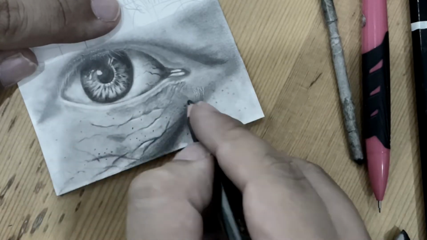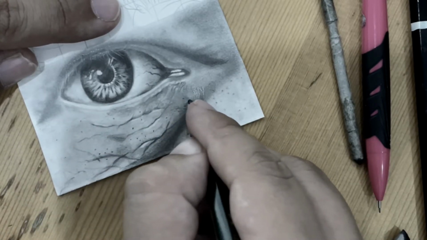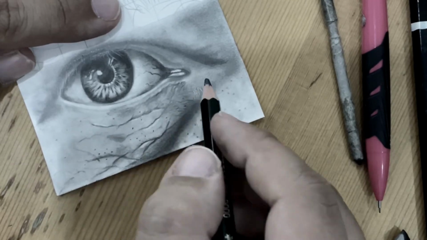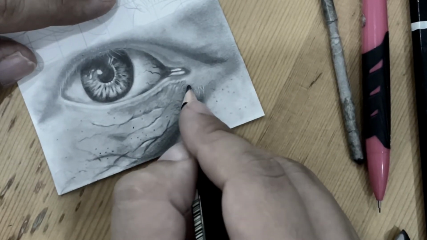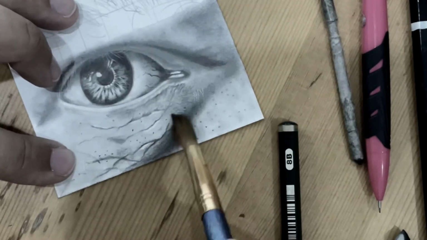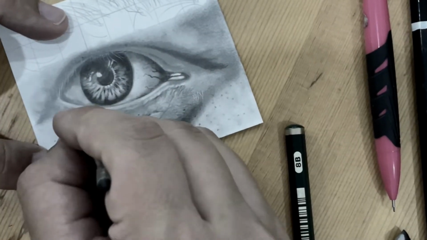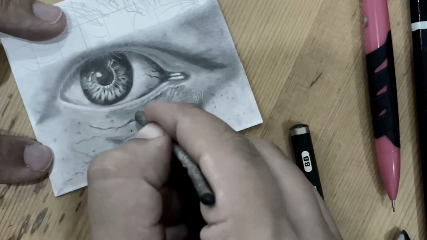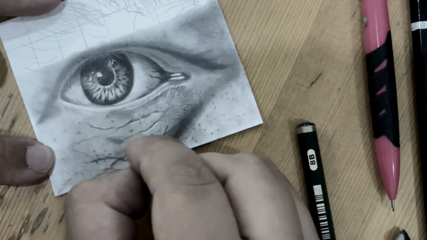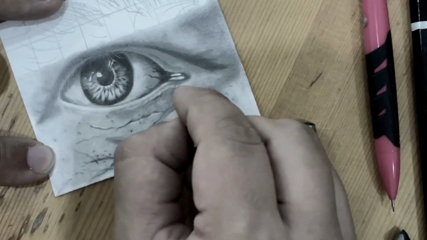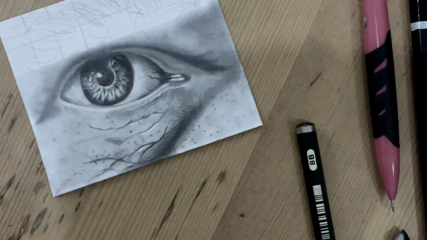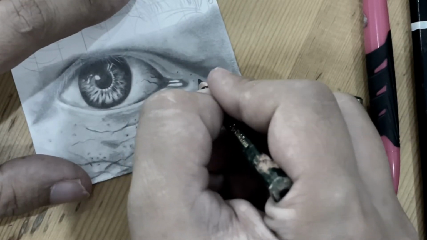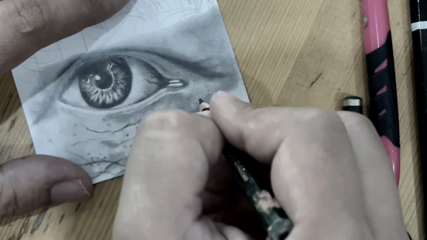If I want to add some more freckles, I take my 8B pencil and just poke the paper with it. Then I use the brush again to blend it. For the freckles, I use a blending stump to enhance it and make it pop. Looks good so far. I keep doing that to different parts of the skin, the parts that I want to focus on.